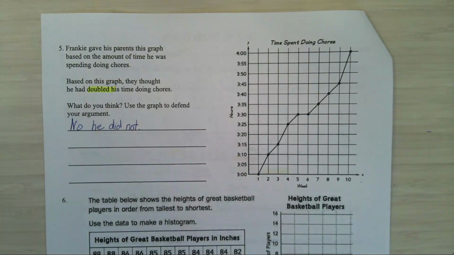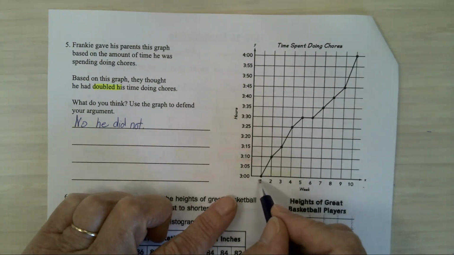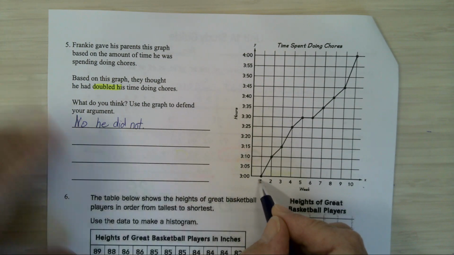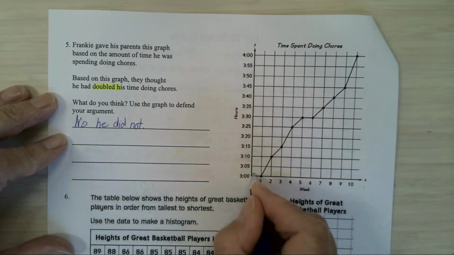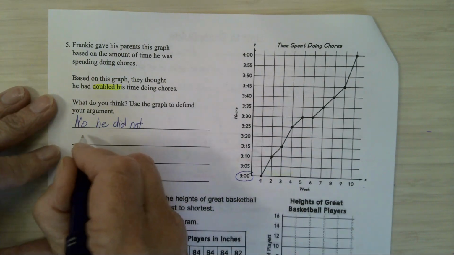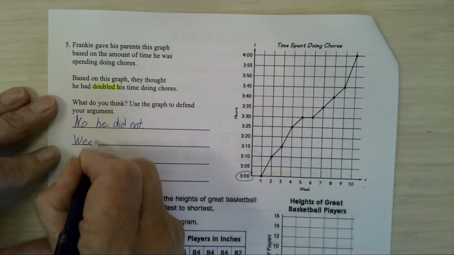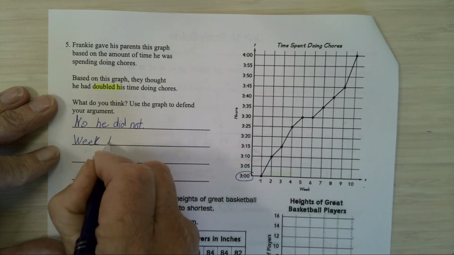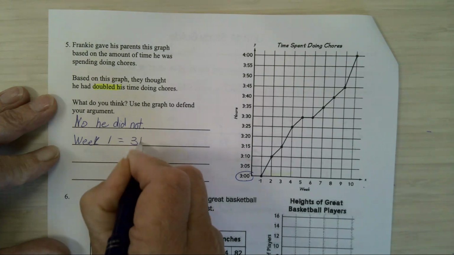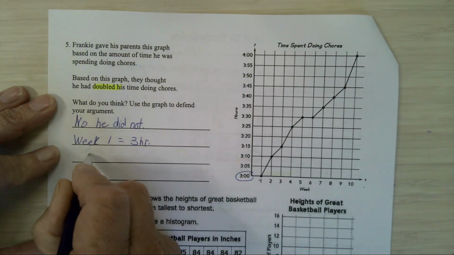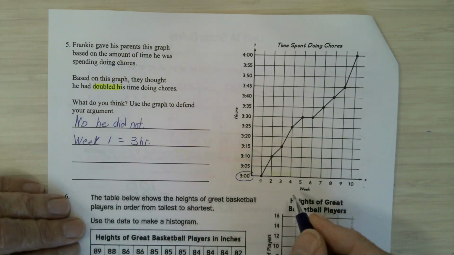Well, let's look at week 1. Week 1, he did how many hours of chores? 3, right? So week 1, 3 hours, okay? What is 3 hours doubled?